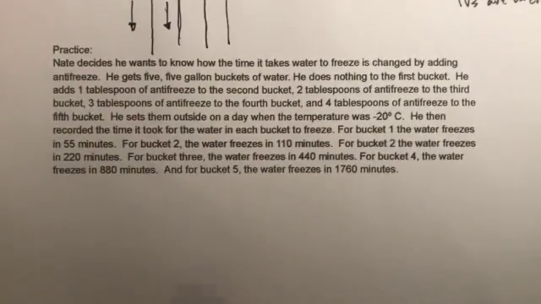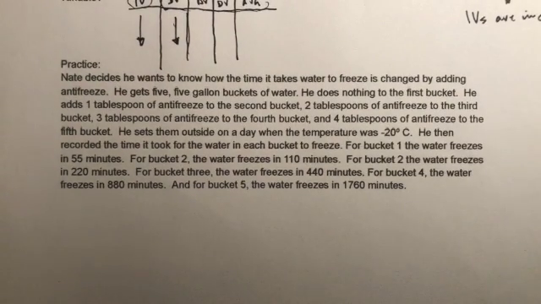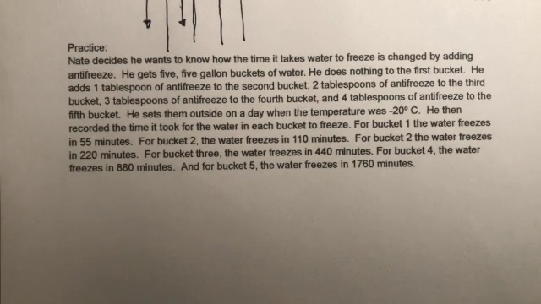All right, so then I said, let's practice. Nate decides he wants to know how the time it takes water to freeze is changed by adding antifreeze. He gets 5 5-gallon buckets of water. He does nothing to the first bucket. He adds 1 tablespoon of antifreeze to the second bucket, 2 to the third, 3 to the fourth, and 4 to the fifth. He sets them outside on a day when the temperature was minus 20 degrees Celsius. He then recorded the time it took for the water in each bucket to freeze.